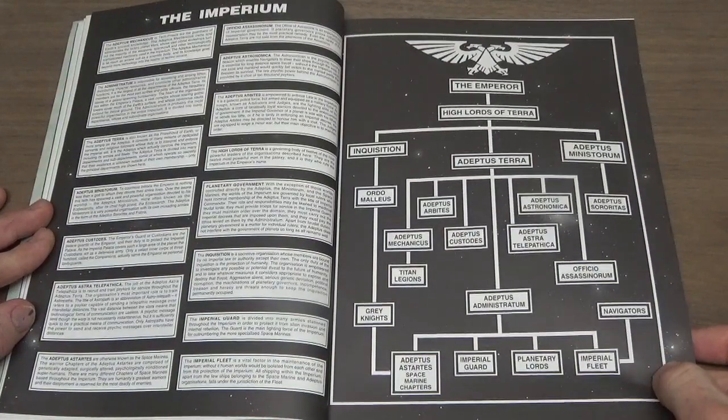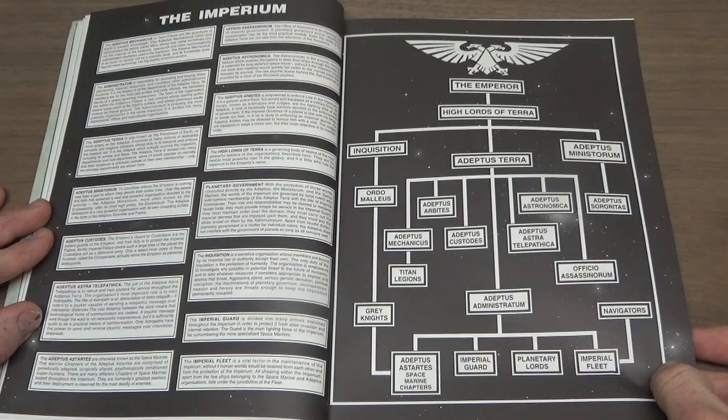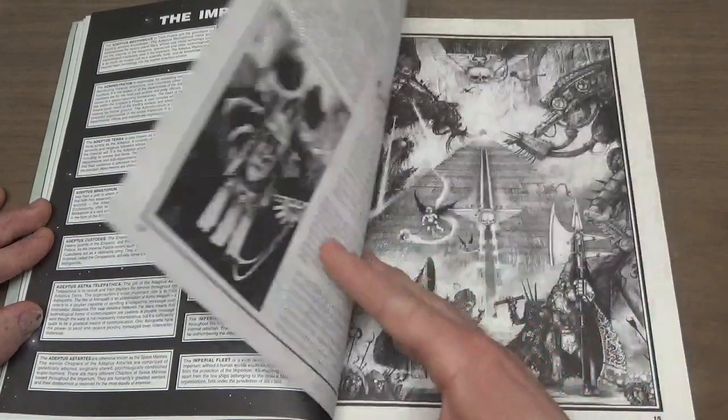This isn't the exact beginning of Warhammer 40,000, but it's pretty close to it. And this is when they really started to flesh out the fluff and the gaming system. So obviously we're going to see a lot more stuff in this edition than we did in Rogue Trader.